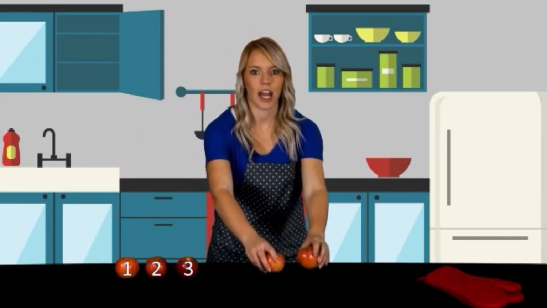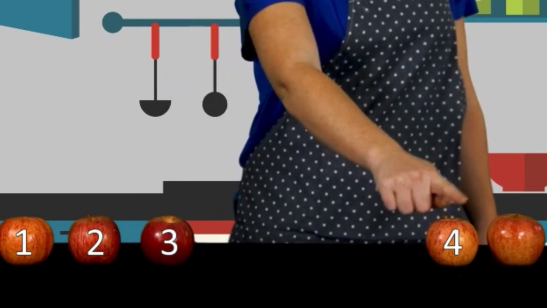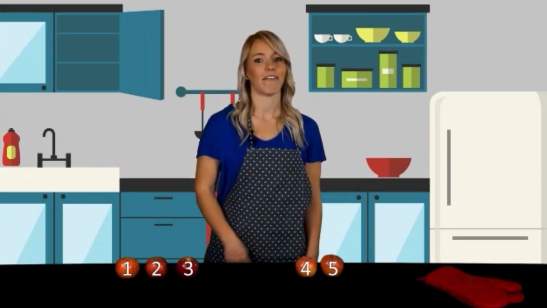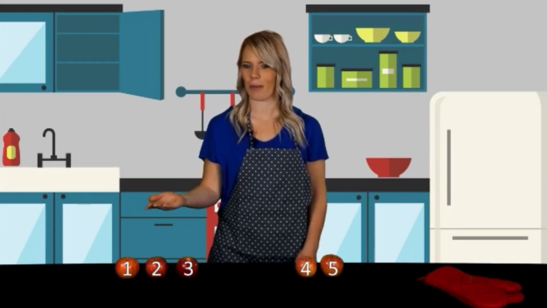I bought 2 more apples. I want to know how many apples I have in all. When we count on from the larger number that we already know, I started with 3 apples. To count on to find how many apples I have in all, I count on from 3. 4, 5. I have 5 apples in all. That is exactly how many I need to make my apple pie.